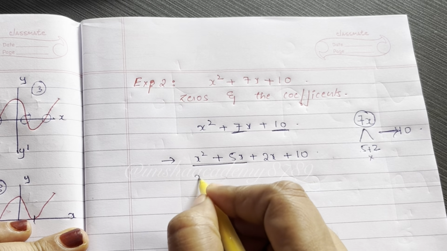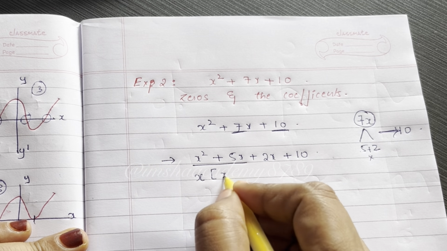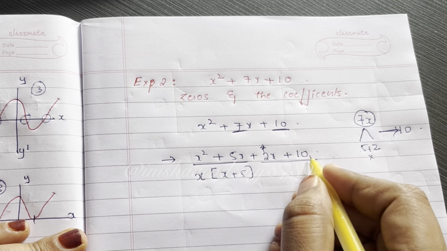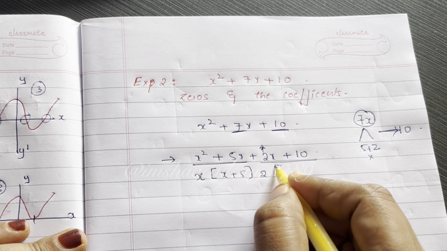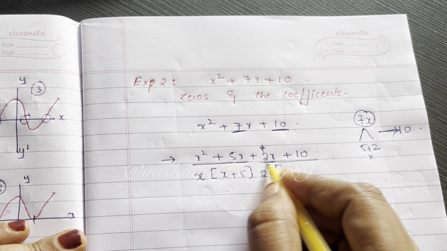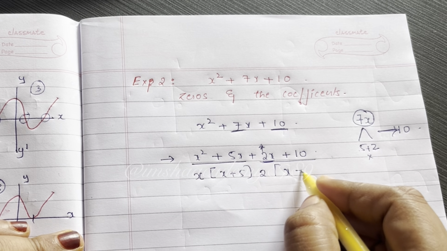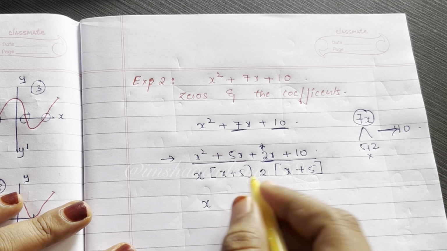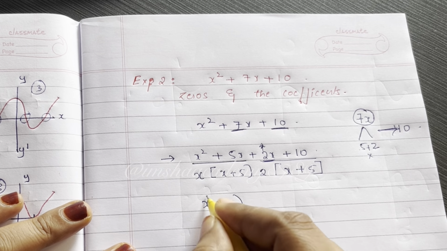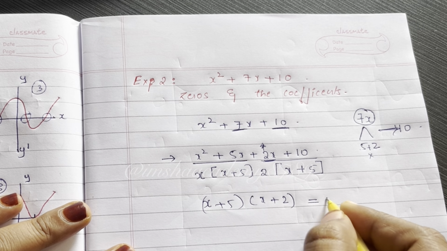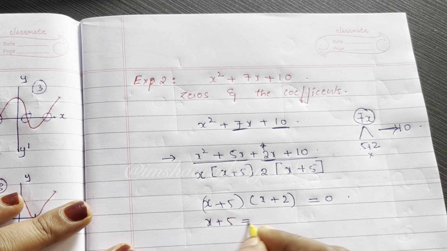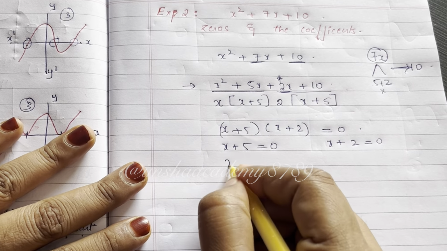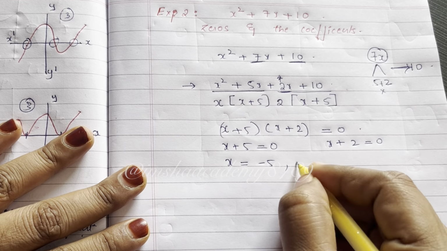So take the common factor out, that is x. What remains inside is x plus 5. Here also take the common factor out. 2 is the common factor, so when we take it out, x remains here, plus 5. So the two factors are x plus 5 and x plus 2 equal to 0. It means x plus 5 is equal to 0 and x plus 2 is equal to 0. So the x values will be minus 5 and minus 2.